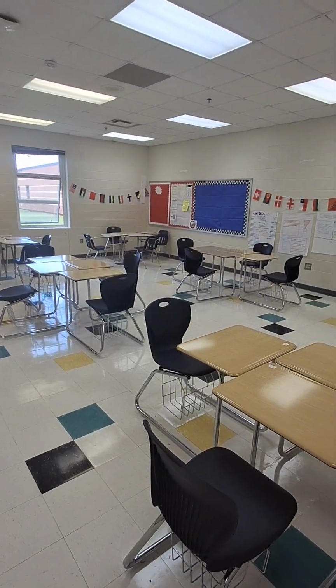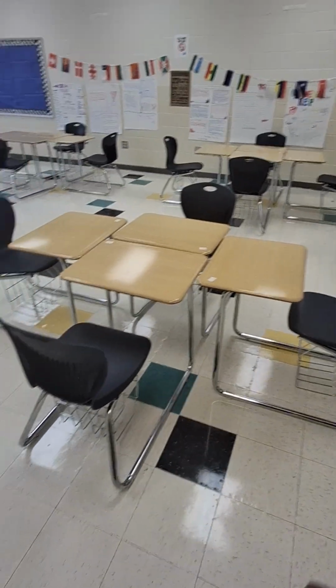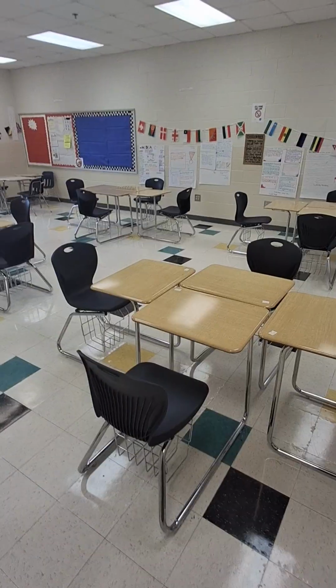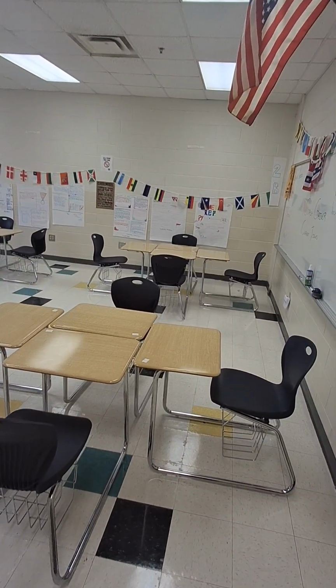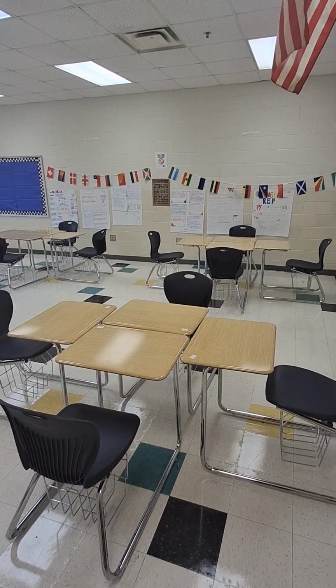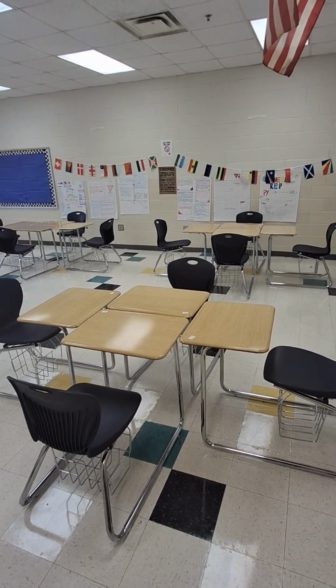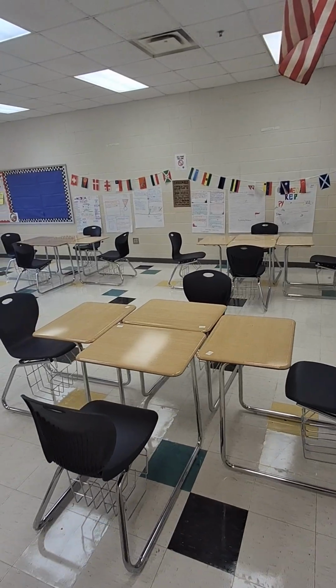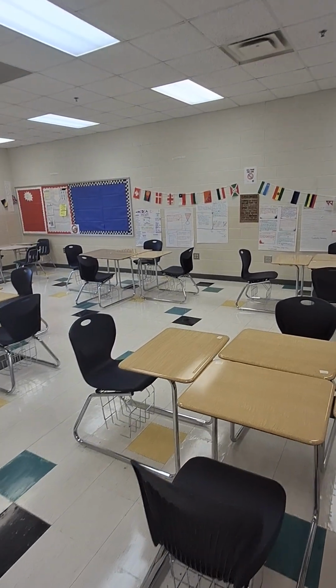I think it's a great way to highlight some of the hard work that they did, and it also allows other students to see what we're doing. So when you come in, this is how our classroom is set up. You can see the remaining posters that some of the students did that didn't make the highlight list, but I still felt that they did a good job and needed a place to put them.